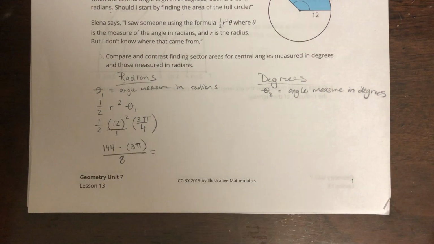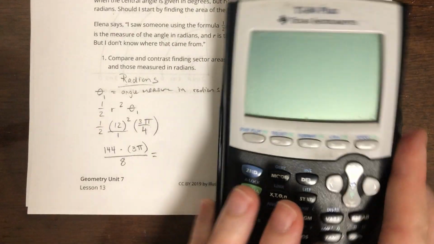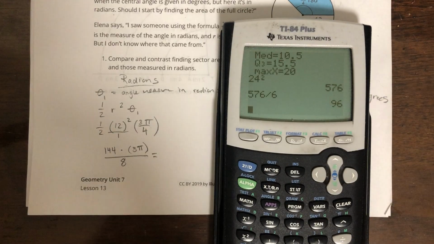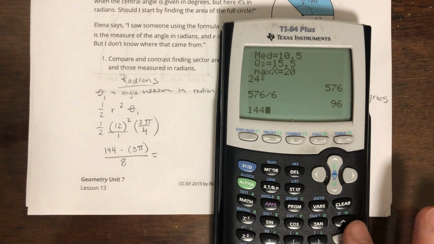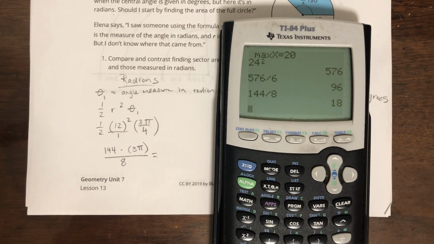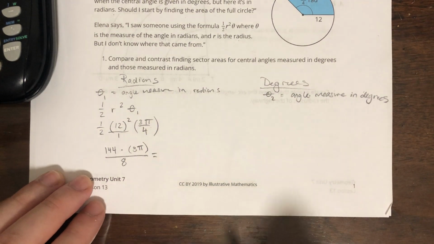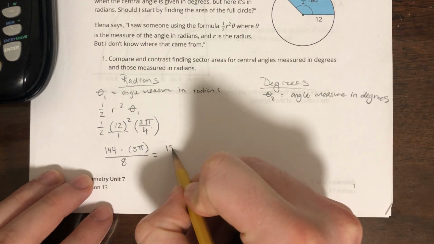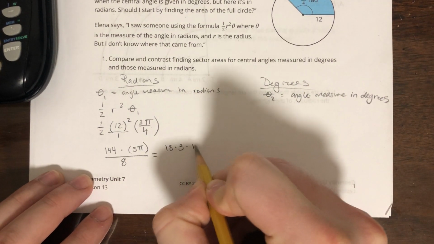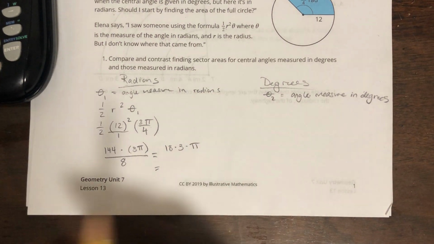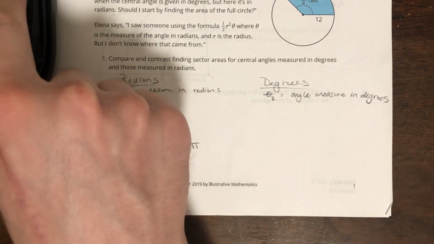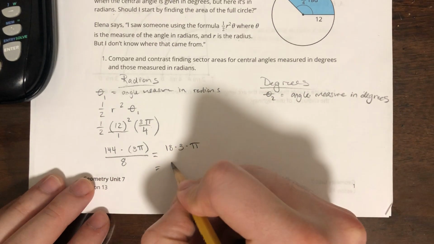Now I can do 144 times 3. Actually, let's see if 144 is divisible by 8. That might make our lives a little bit easier. And it is, so I can get rid of my fraction. Since 144 divided by 8 is 18, I can really just write 18 times 3 times pi. And then 18 times 3 is 54.